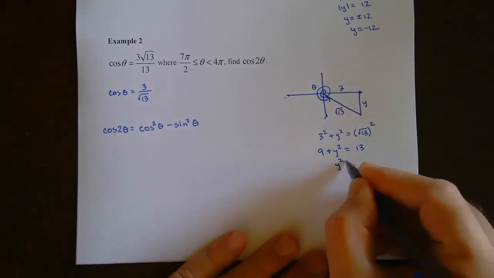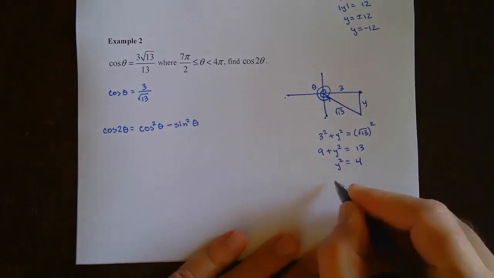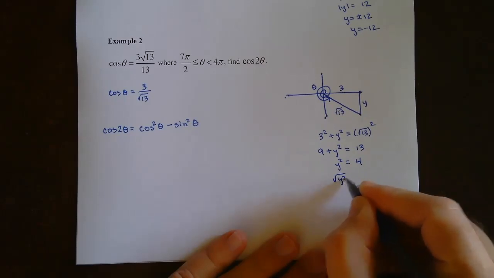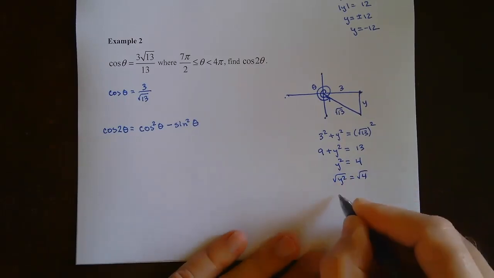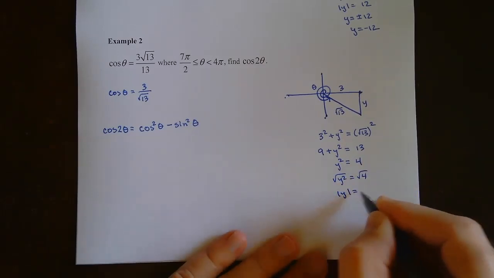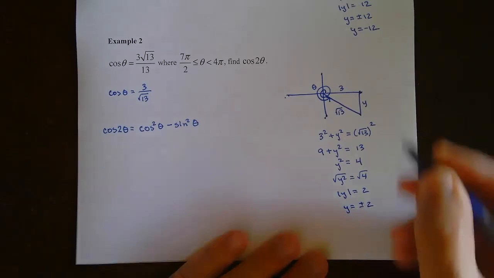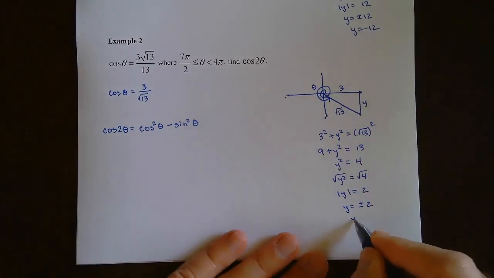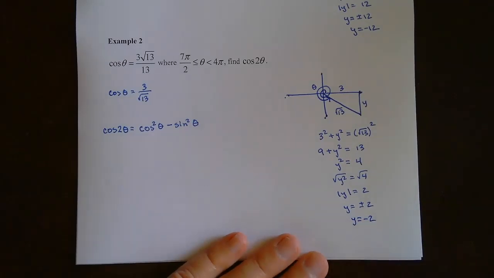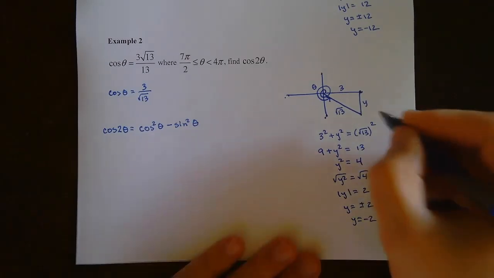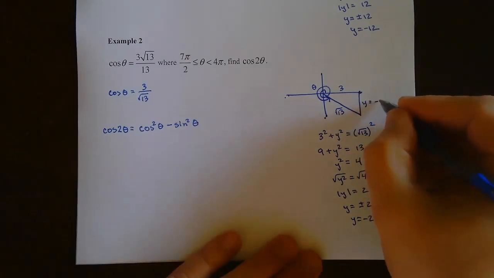That would be y squared is equal to 4. Square root both sides, so the absolute value of y is equal to 2, which means y is plus or minus 2. But because of where it's at, y has to be negative 2. So now I know this side is negative 2.